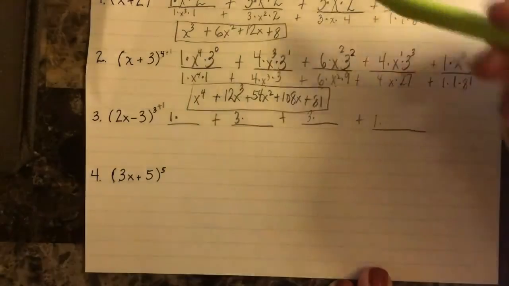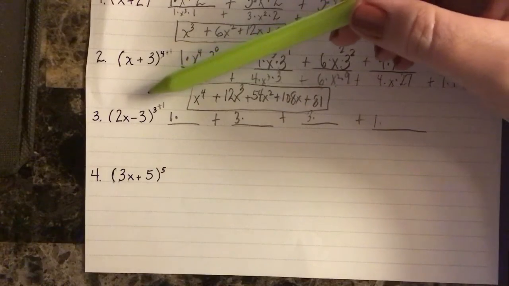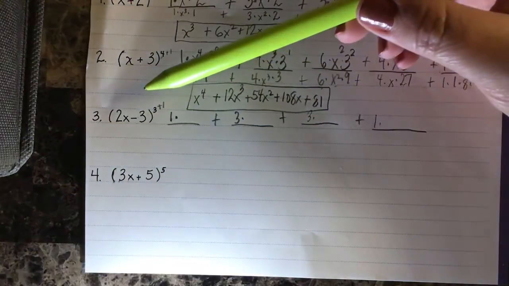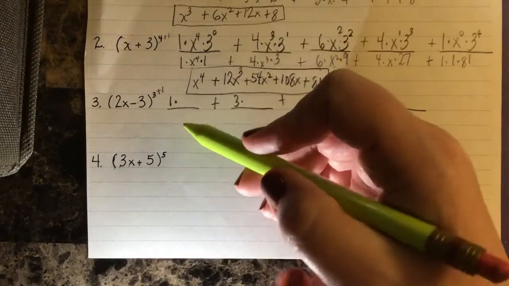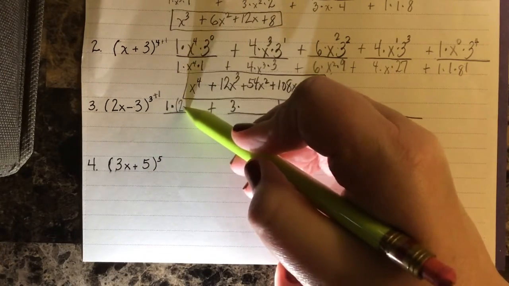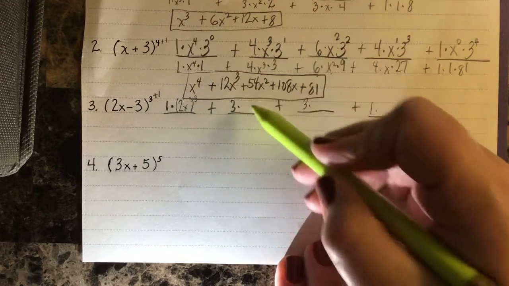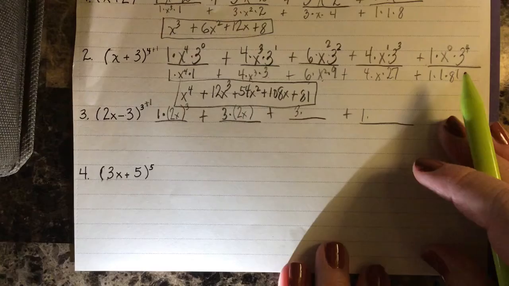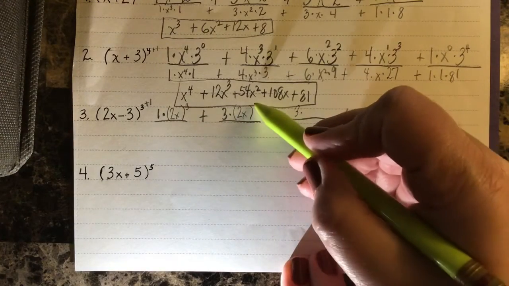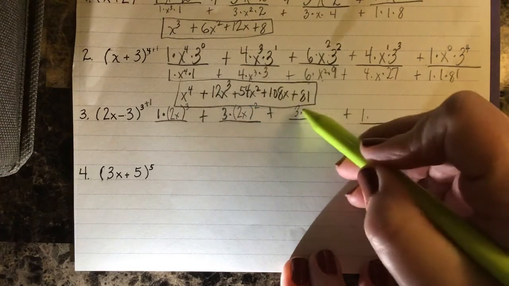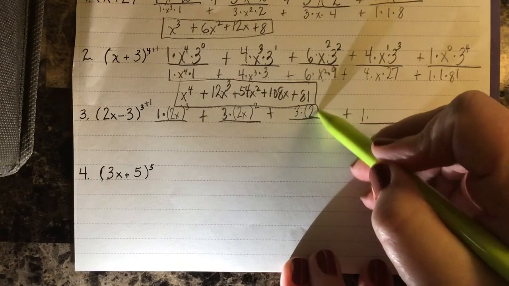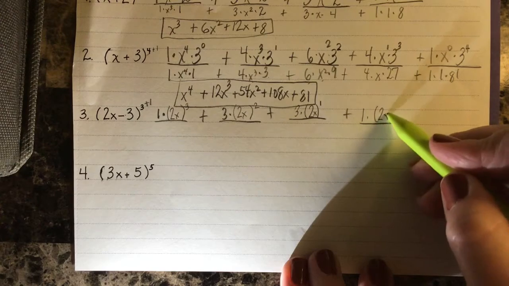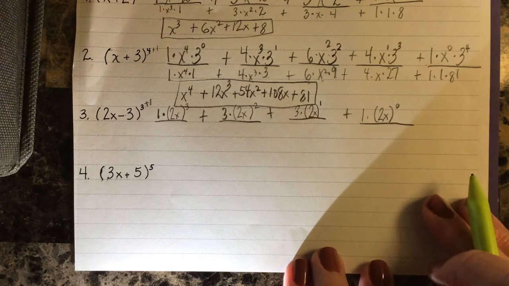Okay, now I'm going to put 2x to the 3rd. So as you can see, I'm actually raising both of those to that power. 2x to the 3rd, the 2nd, 1st, and 0 power.